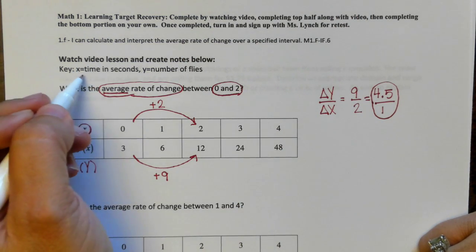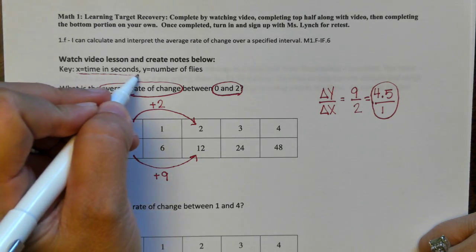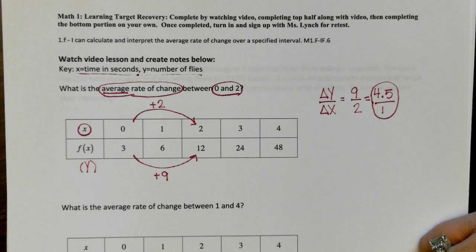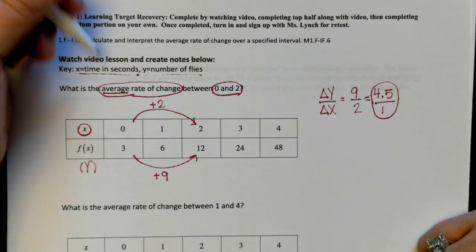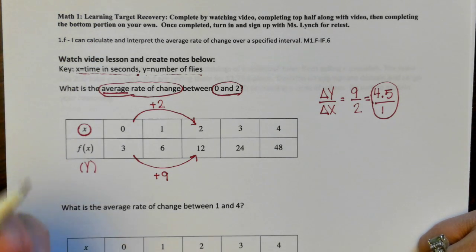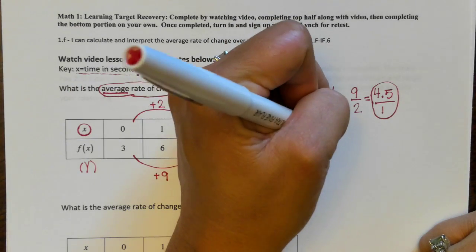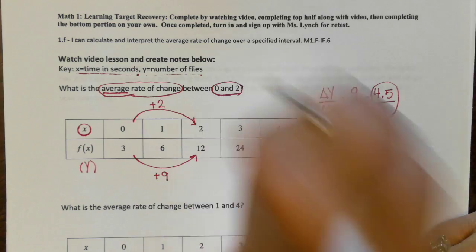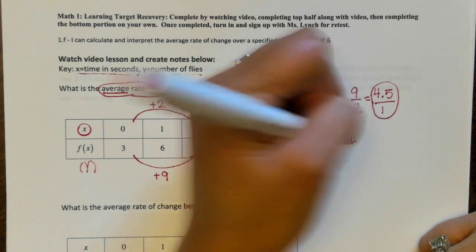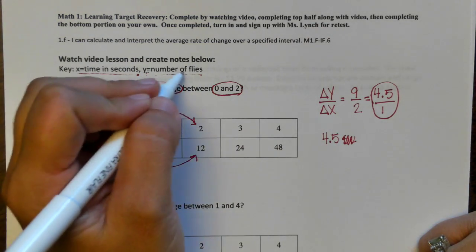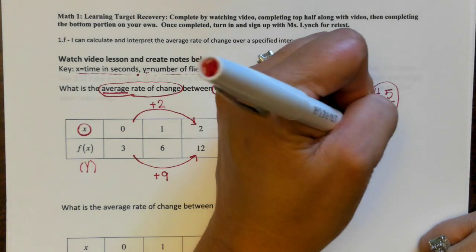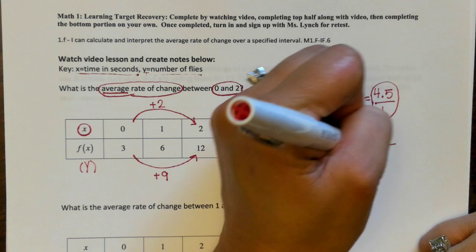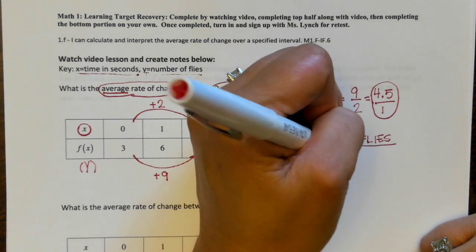Now if I look here, I've got a key and it says x is standing for the time in seconds and y is standing for the number of flies. So in order to be an advanced proficient, you want to make sure that you're going back and including those variables. Your answer would say 4.5 seconds, no, not seconds, we're at y, y is for flies. 4.5 flies for every 1 second.